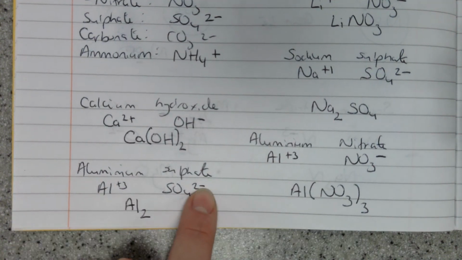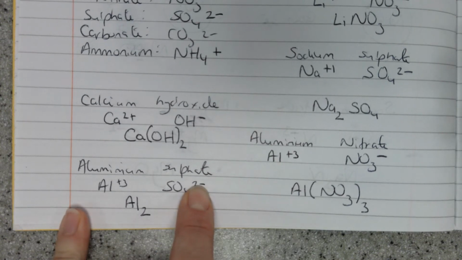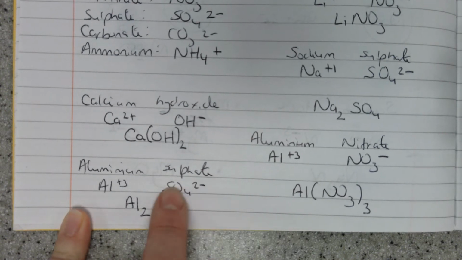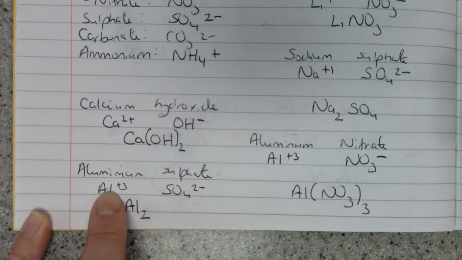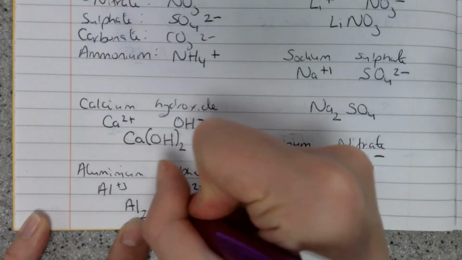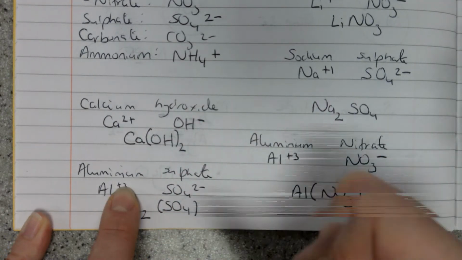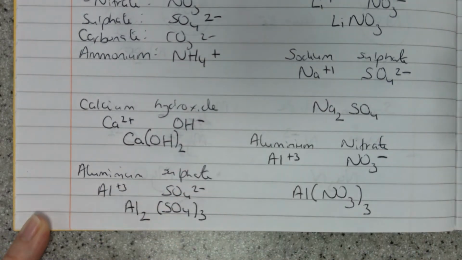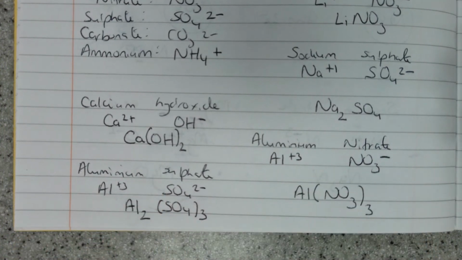So remember, when you're crossing, you're looking at the charge. I'm not looking at this number 4 and crossing that over. I'm looking at the charge on the ion. It's 2-. I bring the 2 across, I don't bring the minus across. Then I look at the charge of my aluminium, it's +3. I don't bring the plus, but I'm going to need to bring that 3. The SO4 cannot be changed. It has to be SO4, but the 3 is now going to come down here on the outside. Because I need 3 SO4s, I put the SO4 in a bracket.